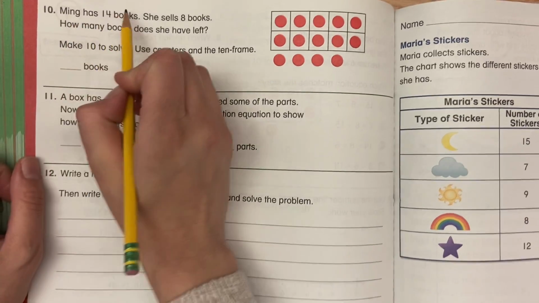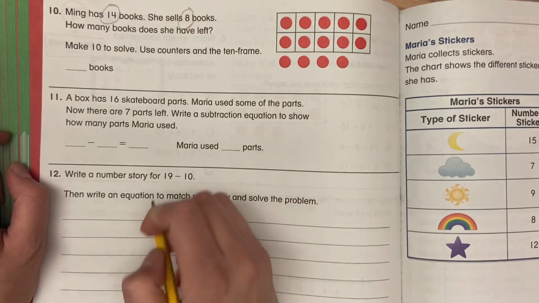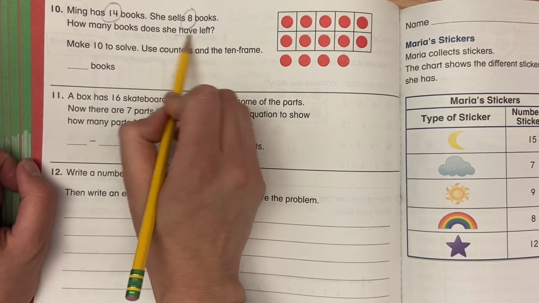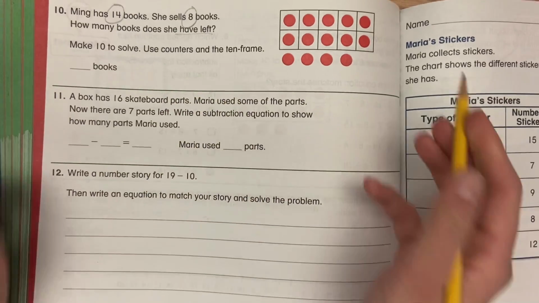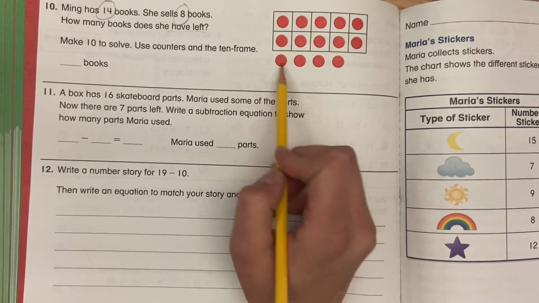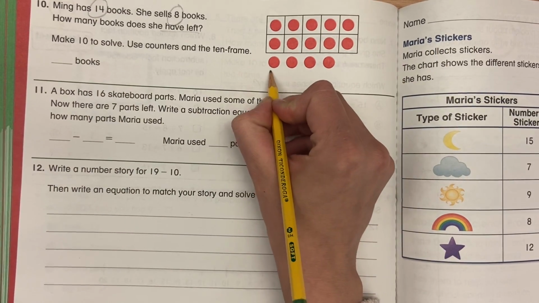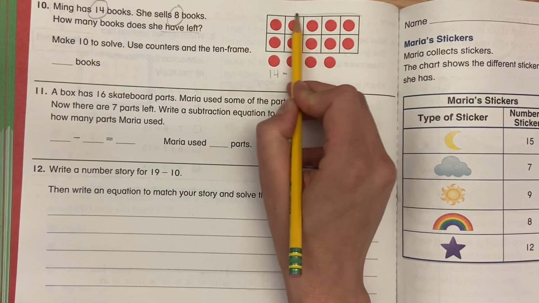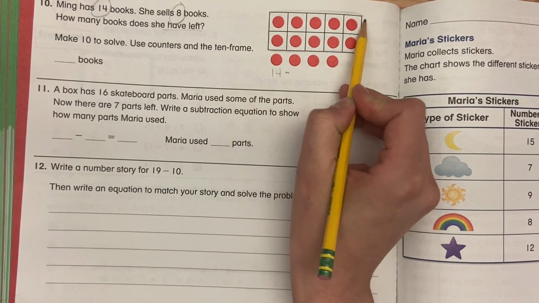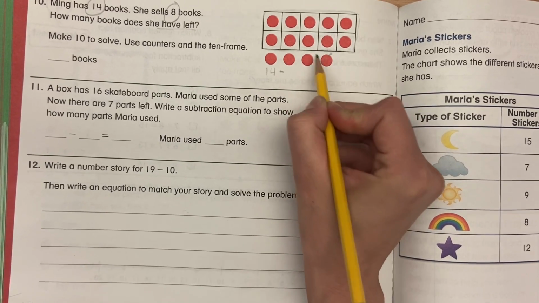Okay, Ming has 14 books. She sells 8 books. How many books does she have left? Make 10 to solve. Use the counters and 10 frame. So they showed us 14 first, but remember we have to make 10. And in order to do that, I want to have only these 10 frames on the top. So what I'm going to do is take away the bottom leftover.